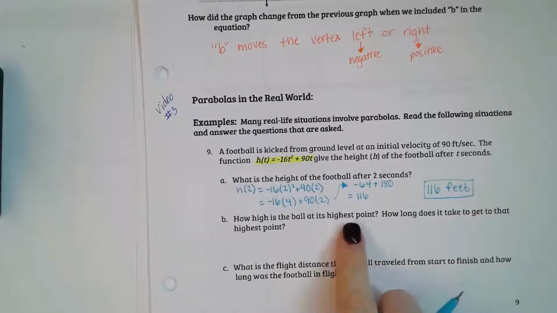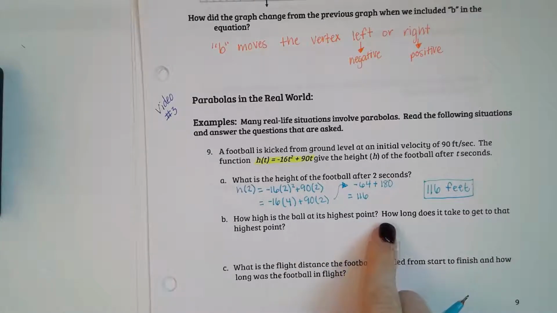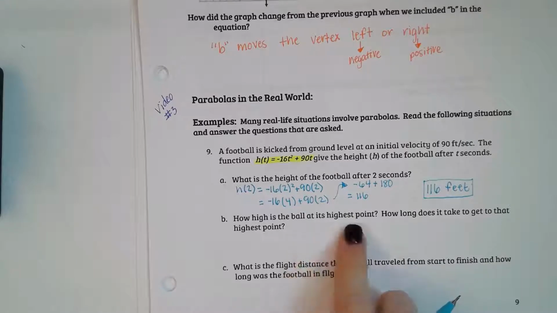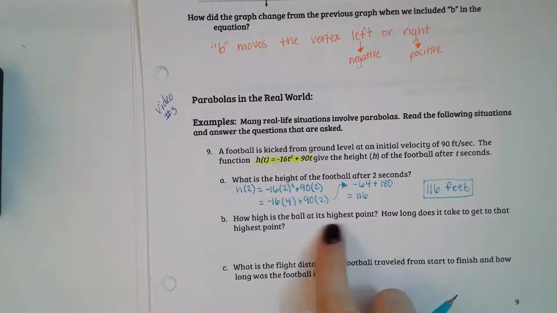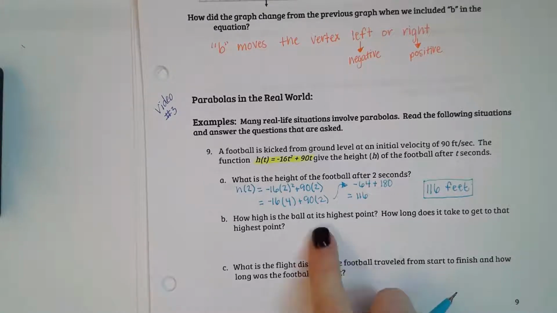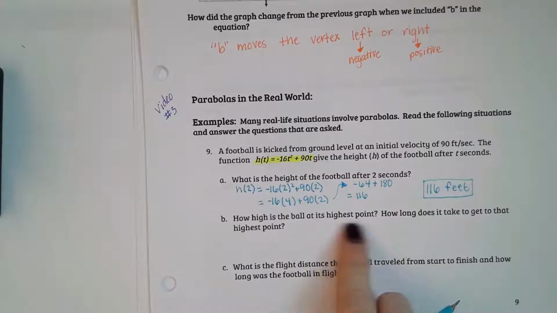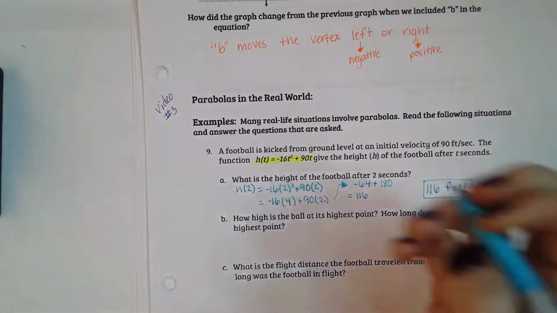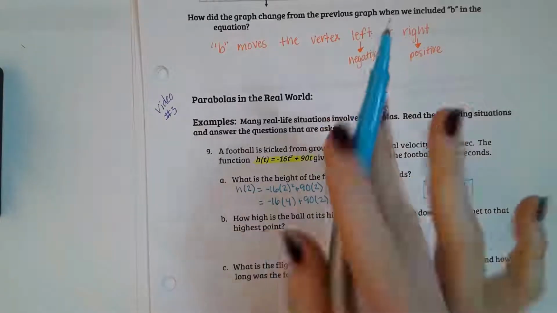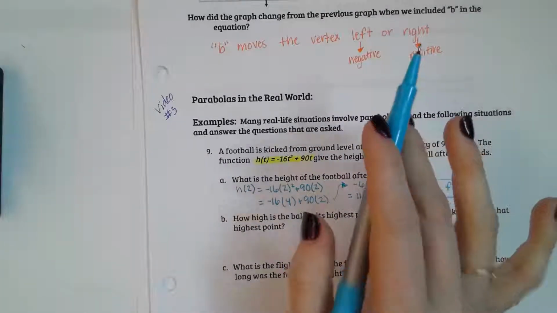How high is the ball at its initial point? How long does it take to get to the highest point? The highest point is talking about your vertex, because that's either your maximum point or your minimum point. So we need to solve for the vertex. Remember, our vertex is on the axis of symmetry, so we have to find the axis of symmetry first.